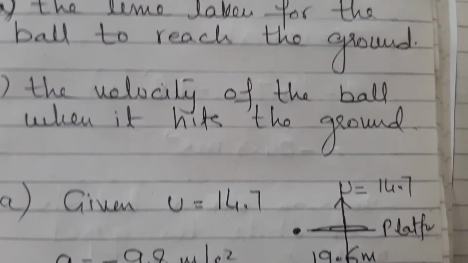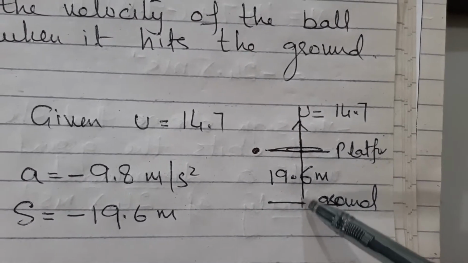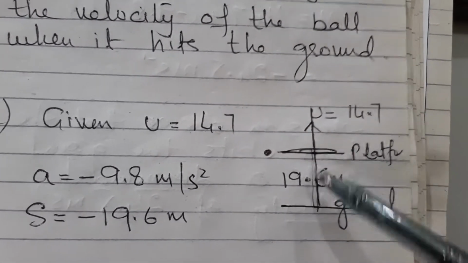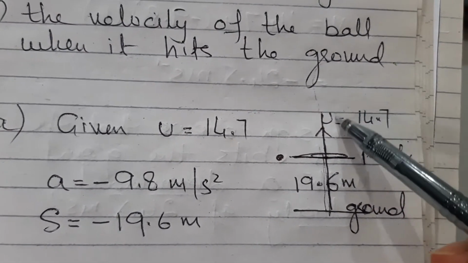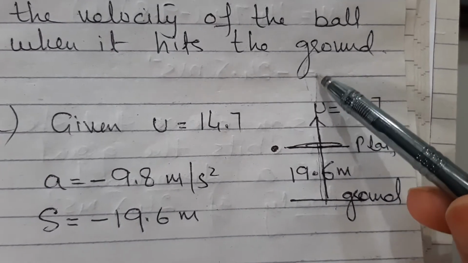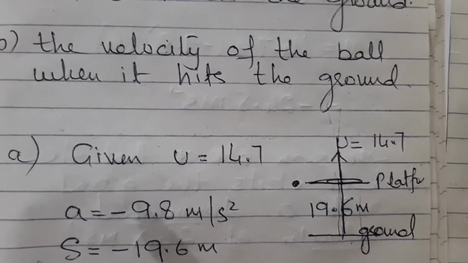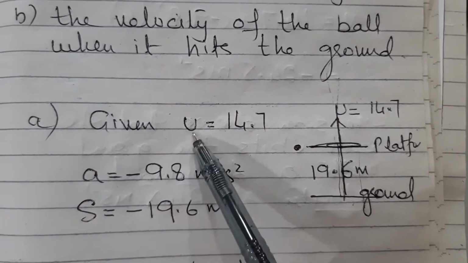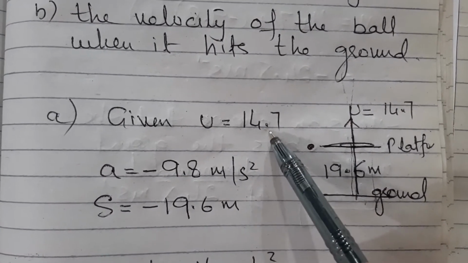So basically what is happening, you are standing here on the platform which is 19.6 meters above the ground. You are throwing a ball. Of course it will go up all the way and then it will come down. So the time they are asking in part 1, it took all the way to go from the top till here. Now we will apply the concept of vectors. The initial velocity is 14.7, right? So I'm writing u is 14.7.